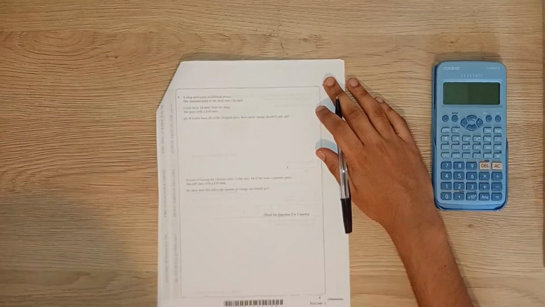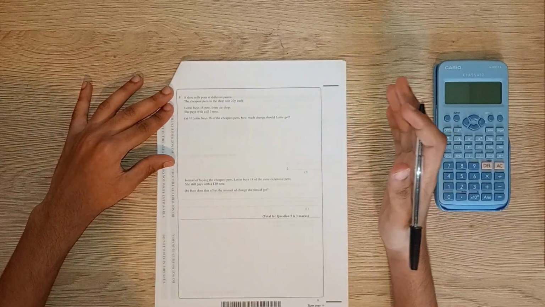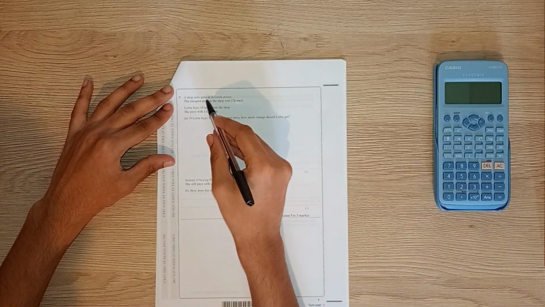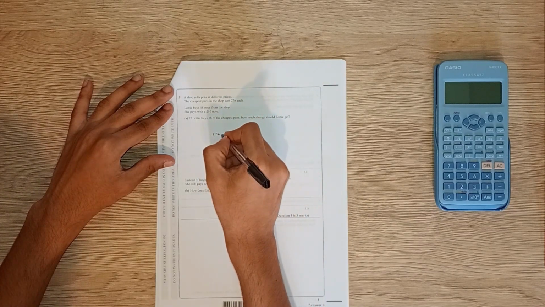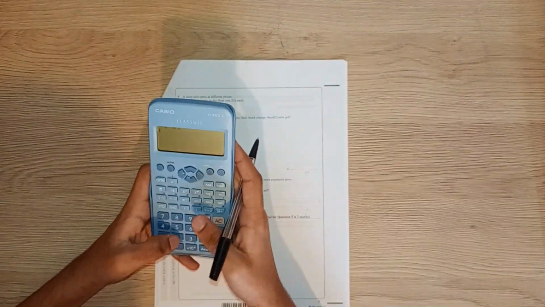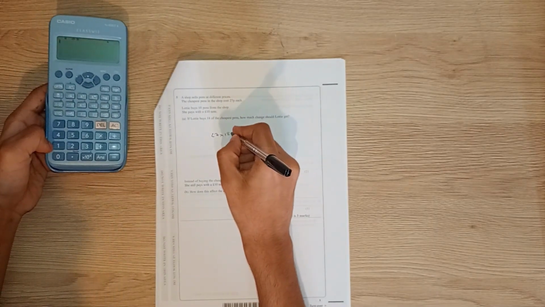Let's start off with this first. Now, it says how much change. First, I will start off with 27, because the cheapest pens in the shop cost 27p each. Then 27 times 18. If we use a calculator, 27 times 18 is going to be 486.